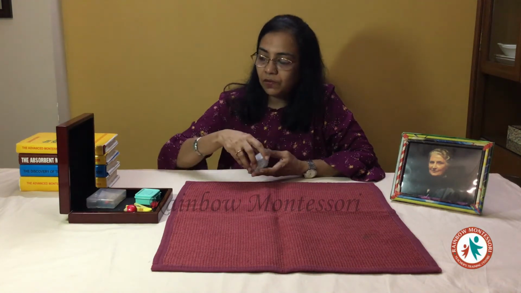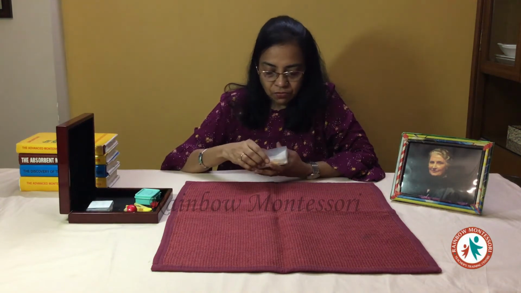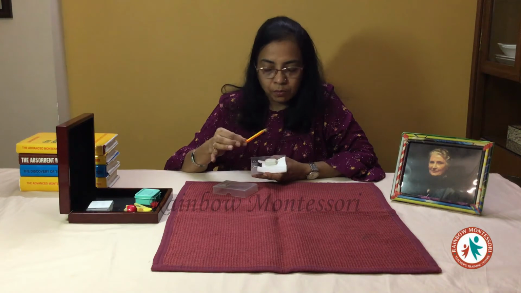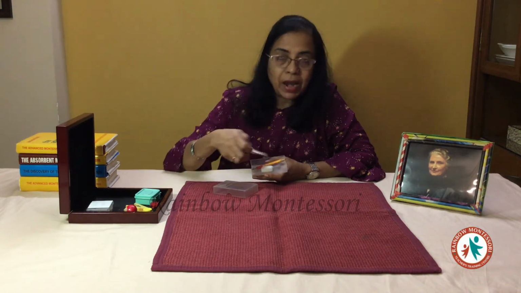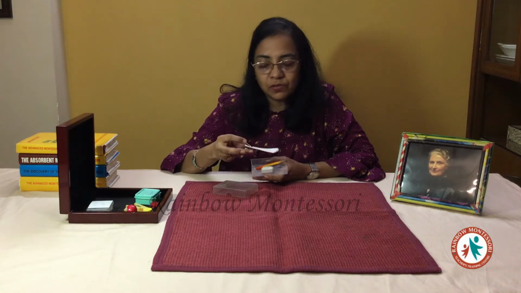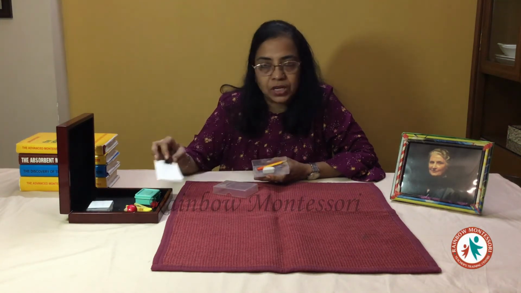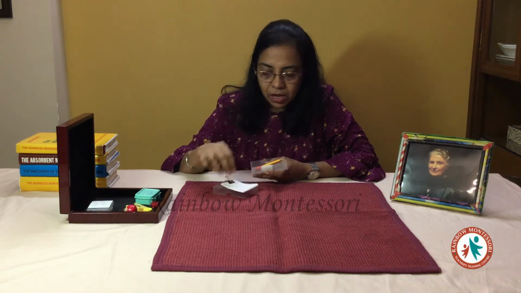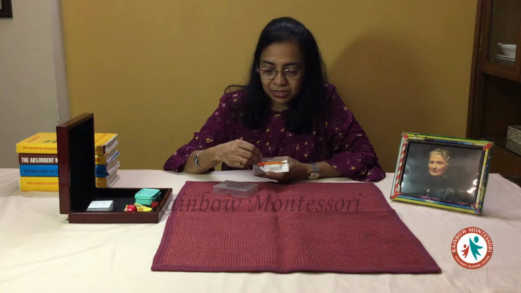Then we have one more box in which I keep an eraser, a small pencil and empty or blank slips. This is for those children who can write the names of these objects, they can use these slips. Now I'll tell you how these things are going to be used in the demonstration.